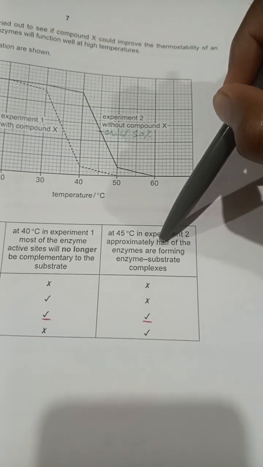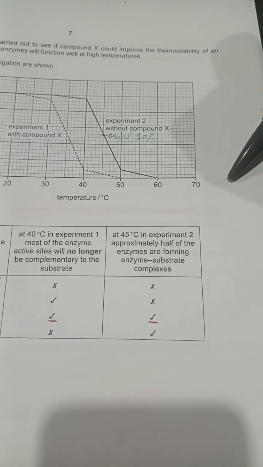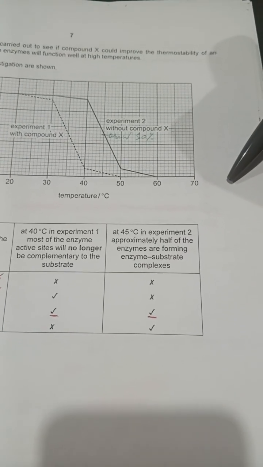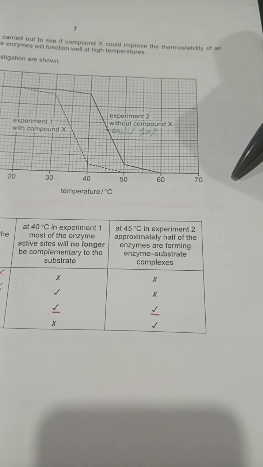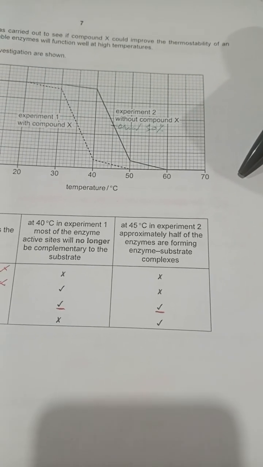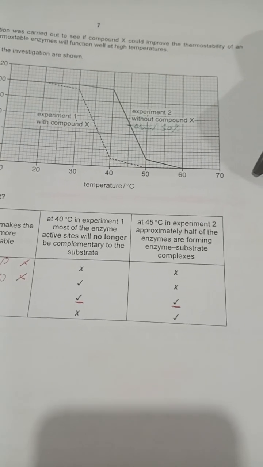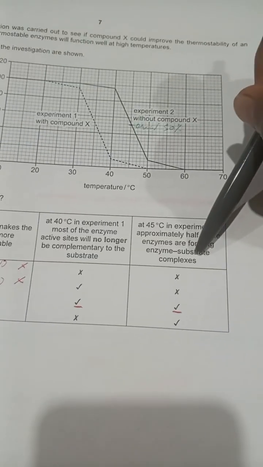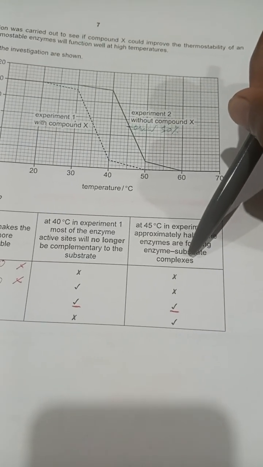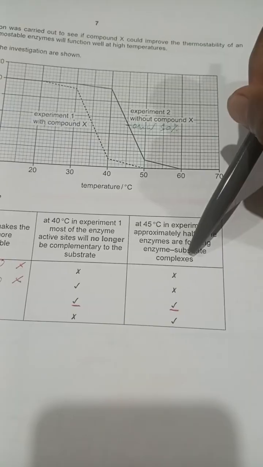Now the last one here. At 45 degrees Celsius in experiment 2, approximately half of the enzymes are forming enzyme substrate complexes. So is it true?